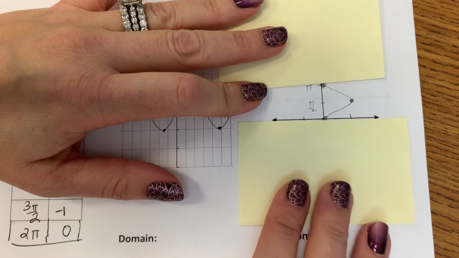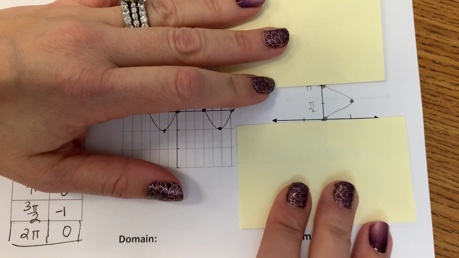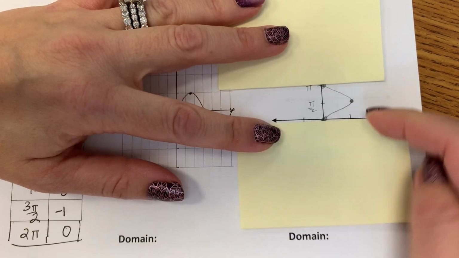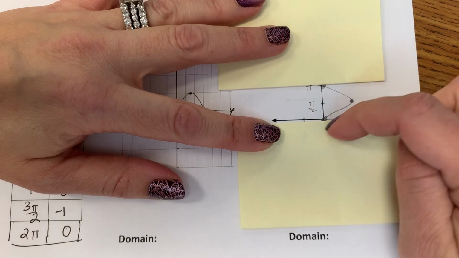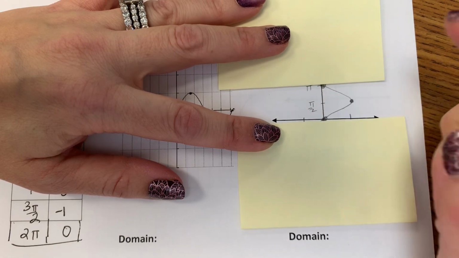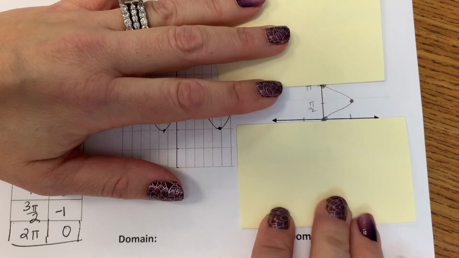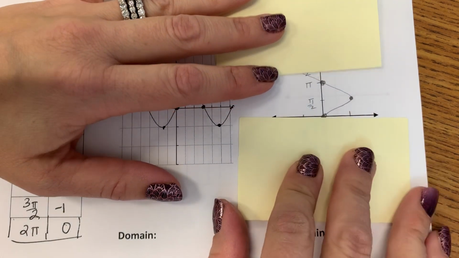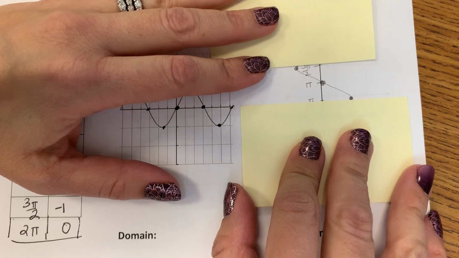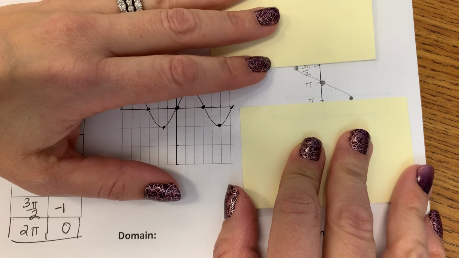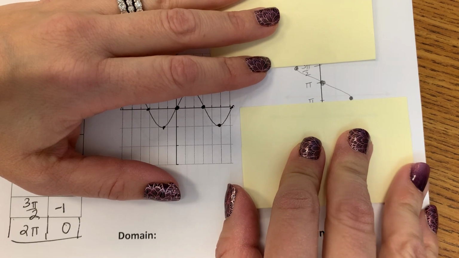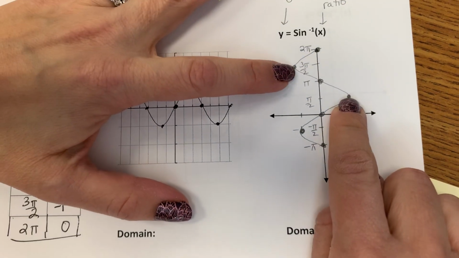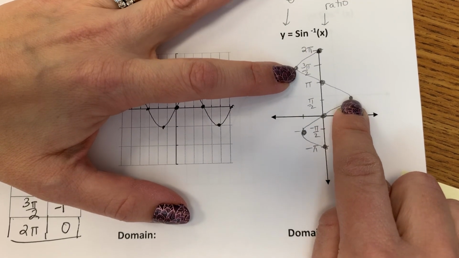All right, if I make my range go from 0 to pi, this is not a function. This still does not pass the vertical line test. That's not gonna work. If I slide up, now from pi over 2 to 3 pi over 2 is a function, but that's kind of just floating. Like if I went from here to here, that's just floating in the middle of the graph.